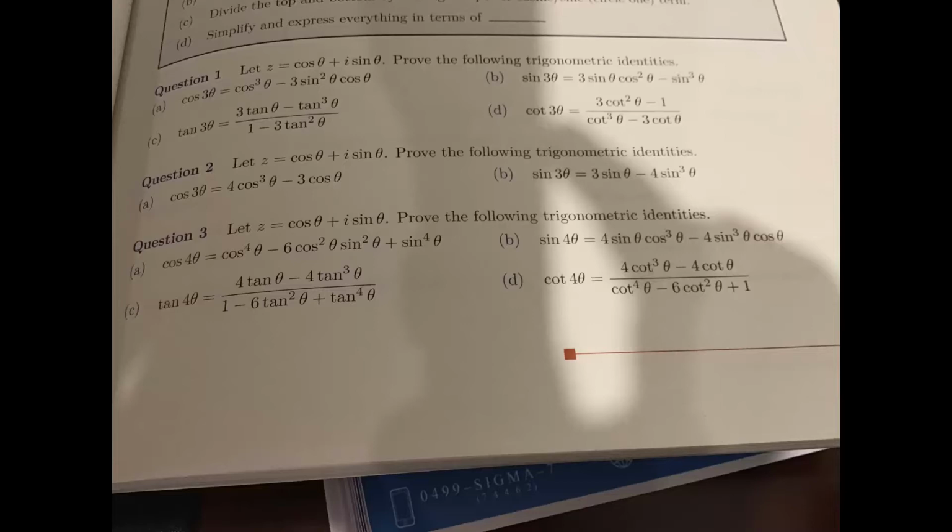In particular, I look at the result in part C, which is about tan 4 theta, and knowing that tan and cot are just the inverse of each other, and seeing that the result has the same kind of exponents, a tan cubed, a tan squared, and a tan to the 4, you can almost instinctively see that there's going to be a relationship between these two.